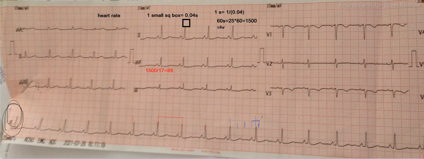So this is another quick method to assess the heart rate, whether it is tachycardic or not. So 75 to 100, so it is pretty normal, and as we have already discussed, it is 89. So this is just a briefing to calculate the heart rate pretty quickly. Any two consecutive R waves you can take. So here and here also you can take, and draw 5 small square boxes.